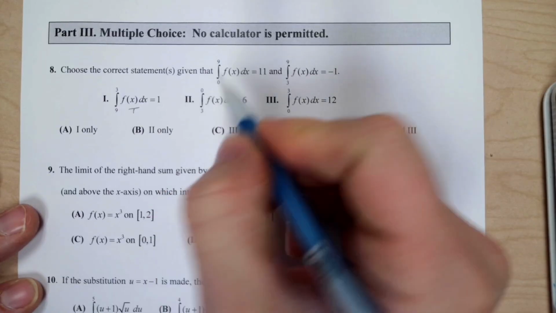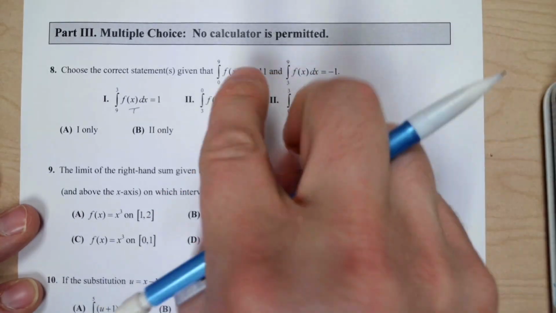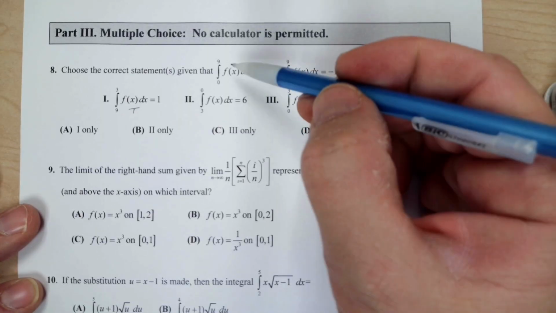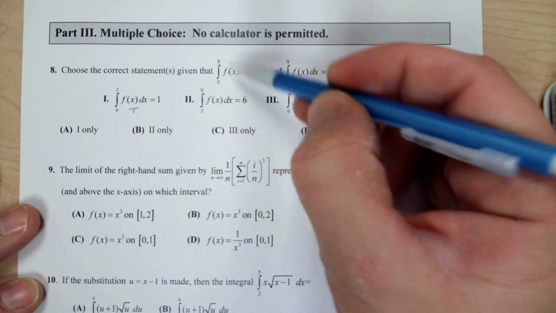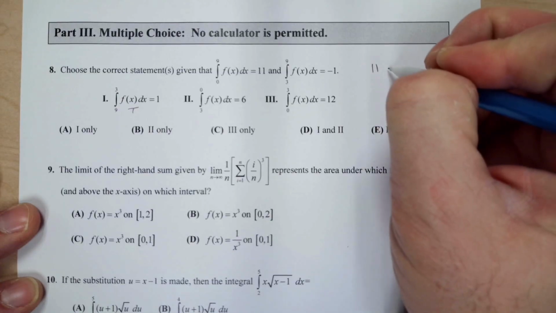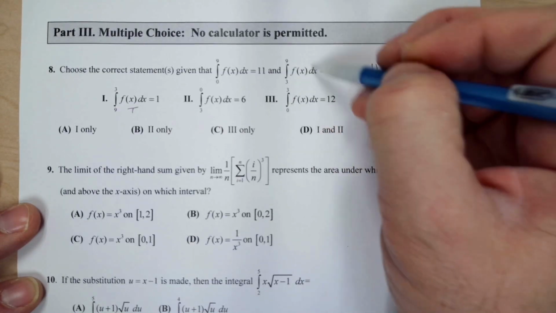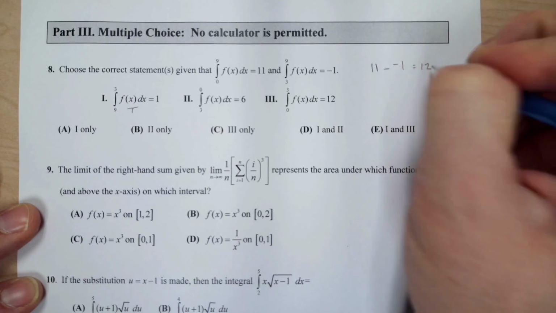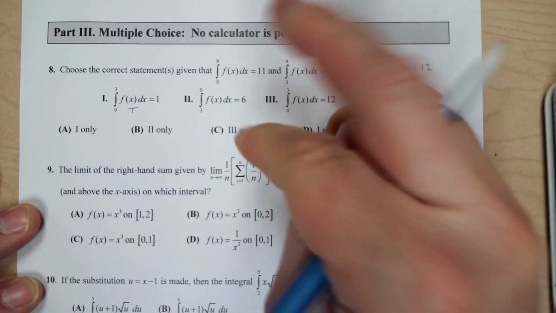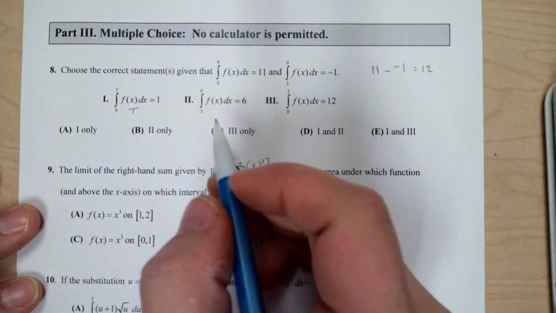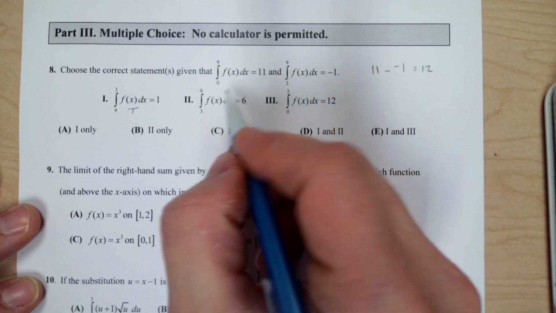0 to 3, this is out of order, right? If I wanted to go 0 to 3, 0 to 3 would just be where I take this entire 11, right? So take 11 and go ahead and subtract this chunk from 3 to 9. That's 12. Okay? So if I were to switch that upside down, that would be negative 12. So this doesn't make any sense.